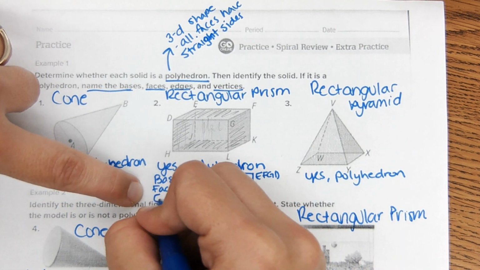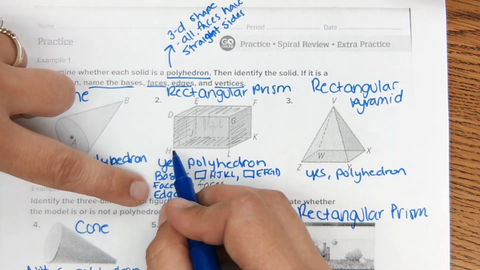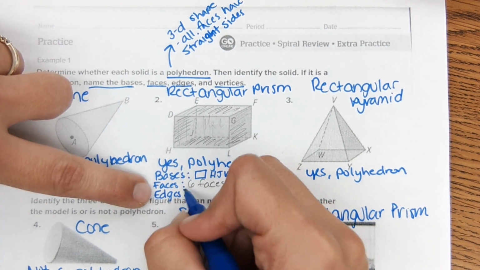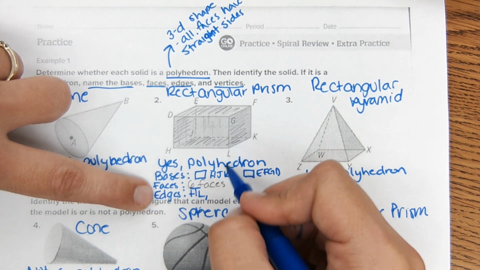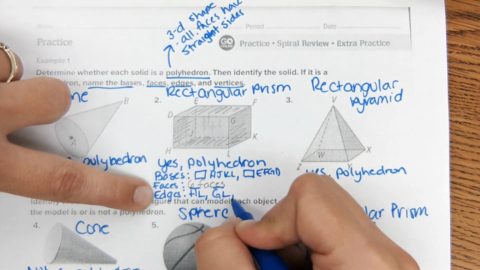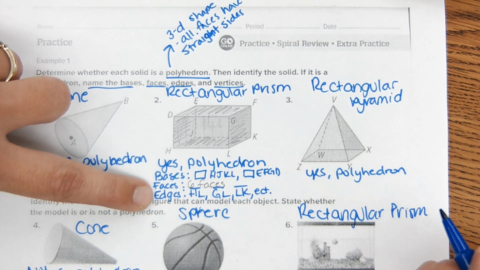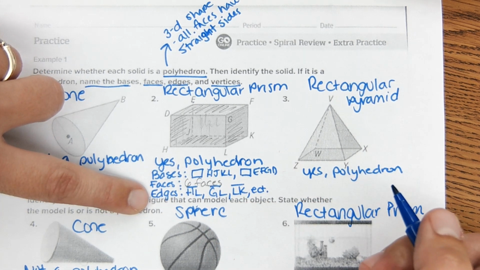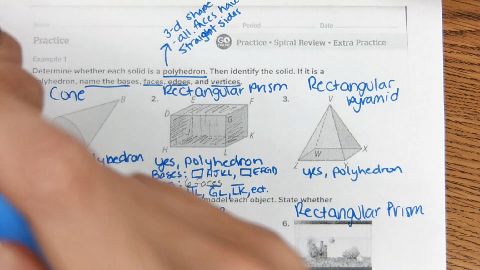And then it asks for edges. Sometimes they'll ask you, how many edges does a shape have? Edges are just like the lines, so maybe it would be segment HL, or segment GL, or segment LK, etc. And we can count how many edges it has.